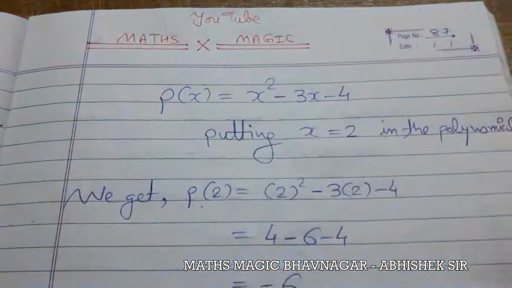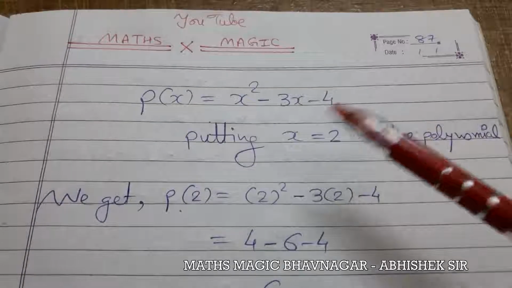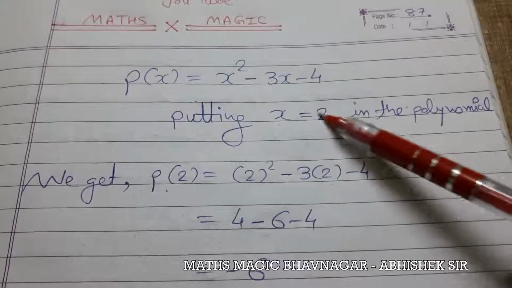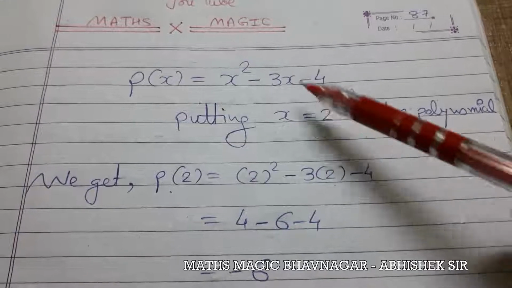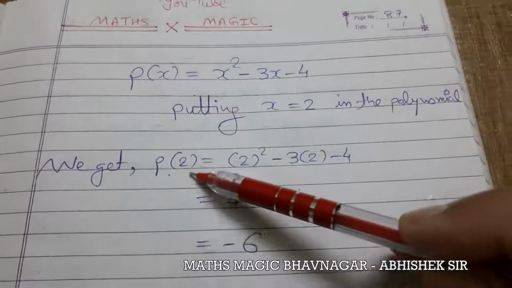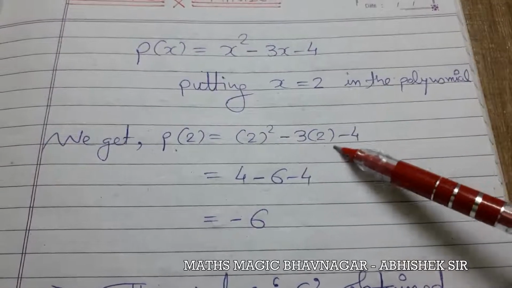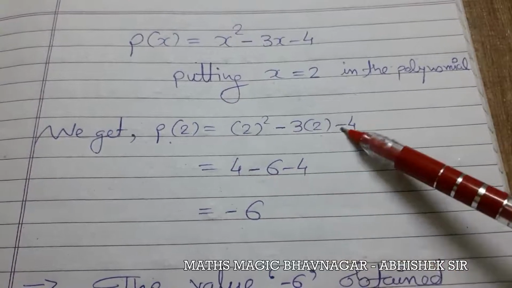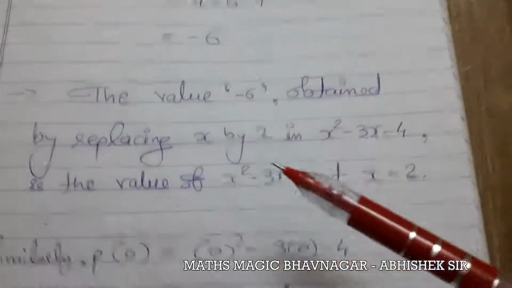Now they are giving us one of the examples of polynomials, that is x square minus 3x minus 4. They are telling us to put 2 instead of x. Wherever x is present as the variable, we have to put the value 2 instead of x. So putting x equal to 2 in the polynomial, we get the polynomial of 2, that is 2 square minus 3 into 2 minus 4. 2 square is 4, 3 into 2 is 6. Here the minus sign is present, so minus 6 and minus 4. Minus 6 minus 4 is minus 10, plus 4, that is minus 6. So minus 6 is the answer.